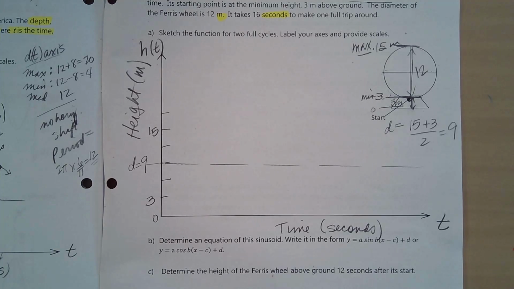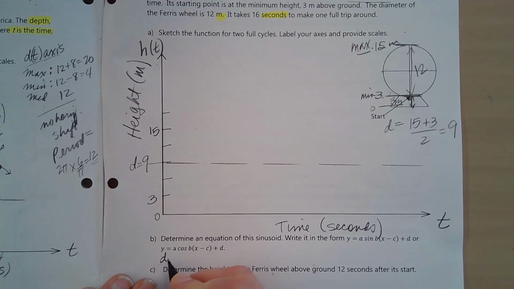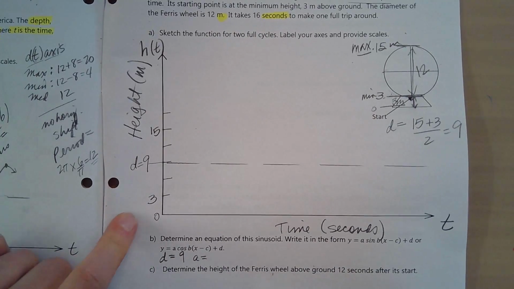Now, we're going to be doing our equation after we do our graph. I already have 2 of my values, right? If I need A, B, C, and D. I think I already have, well, I have D is 9. Don't I have A already as well? What would A be?